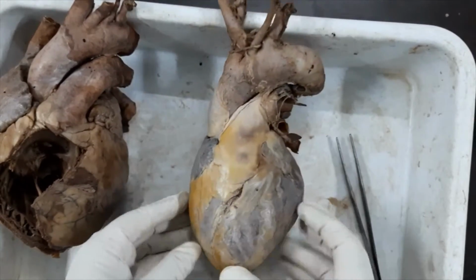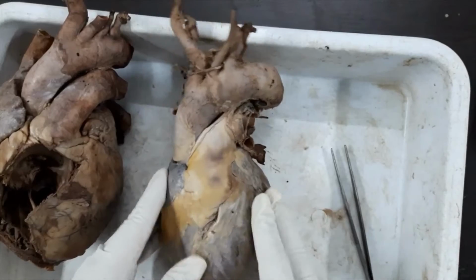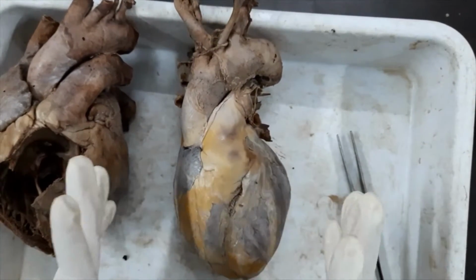Now this is almost a normal heart, but I have dissected an enlarged heart.